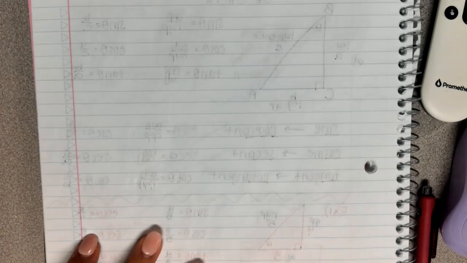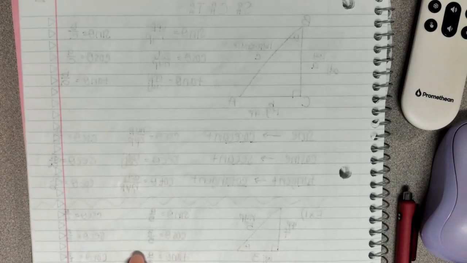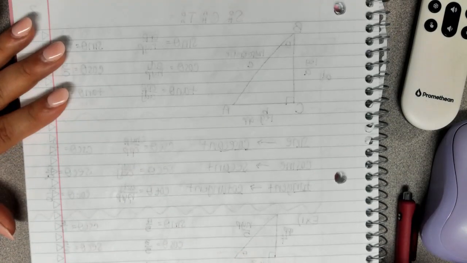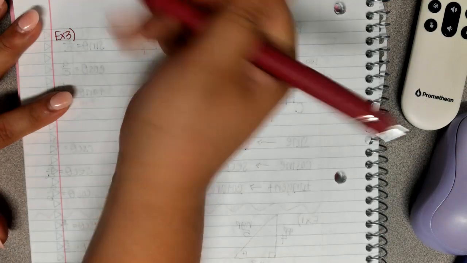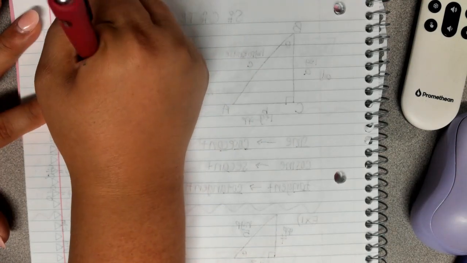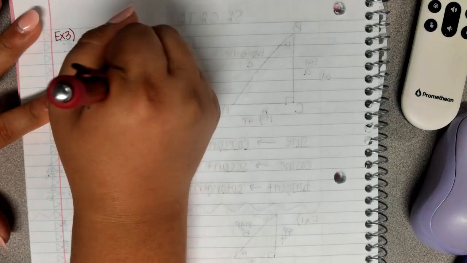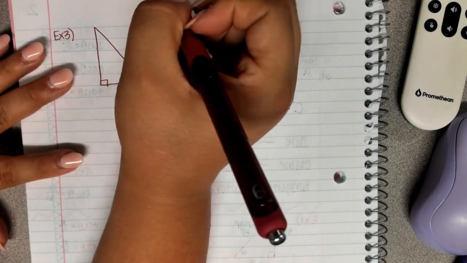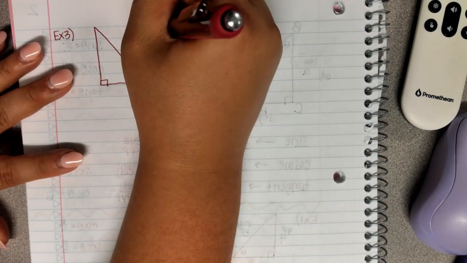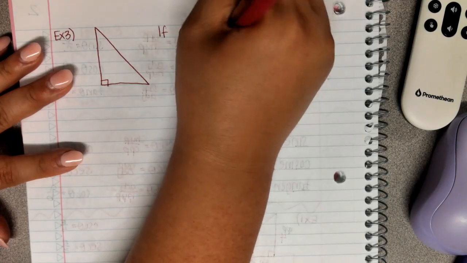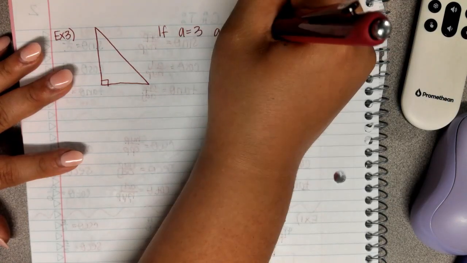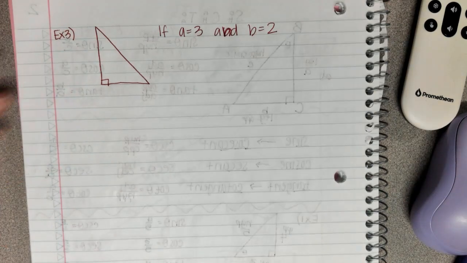Alright. On the back we're going to do example. I think we have 2 more examples and then I'm done. Example 3. Oh man, I was supposed to tell y'all what it was.